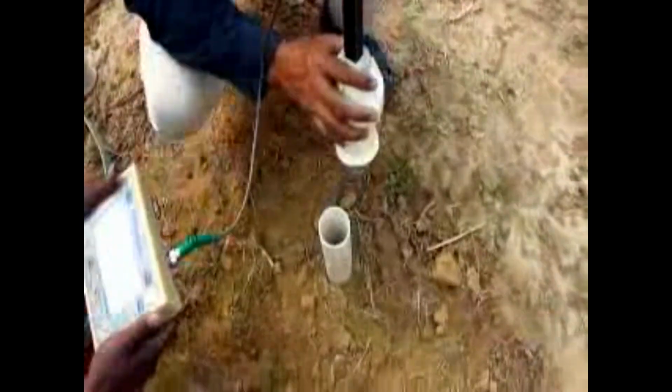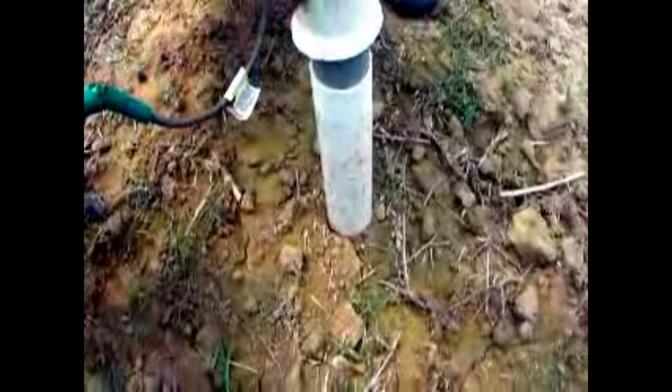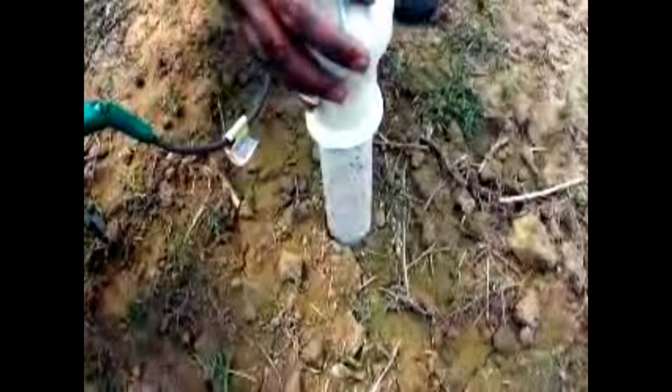So now let us see what is the soil moisture in volumetric unit at different depths. So for 30 centimeter we need to insert this up to 49, you can see, and at this top surface here. So it is now exactly 30 centimeter depth soil moisture it is measuring. So see in the readout unit it is giving how much it is?